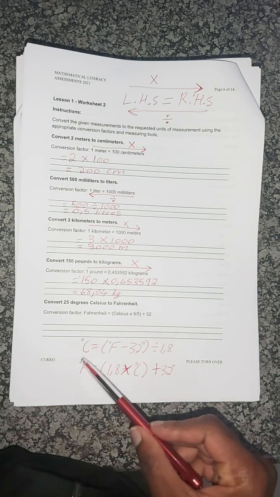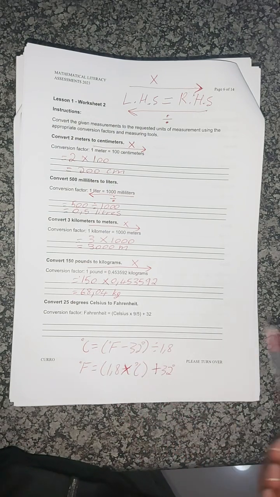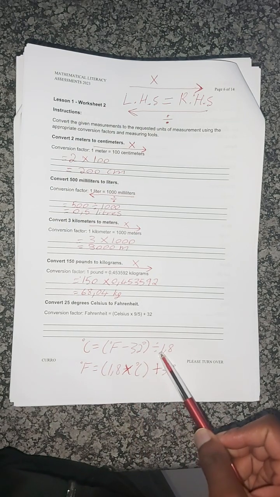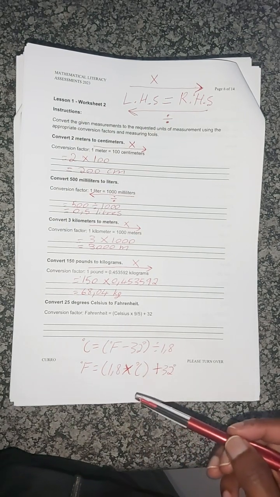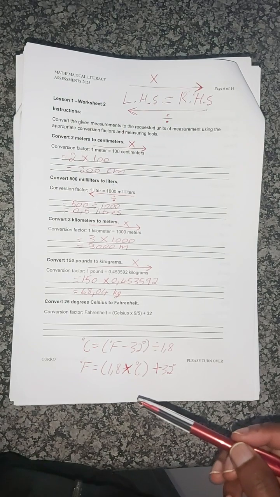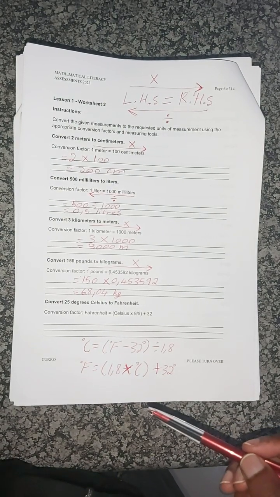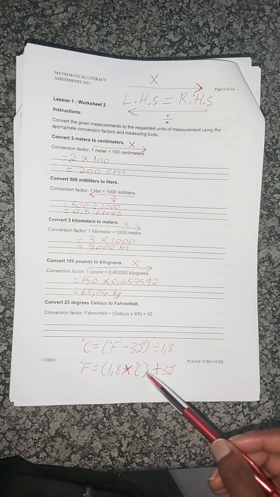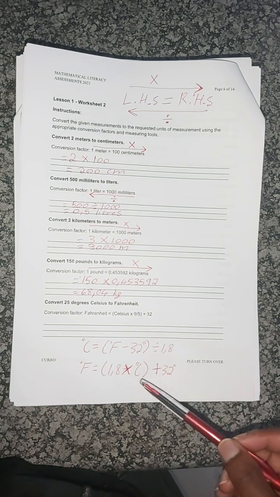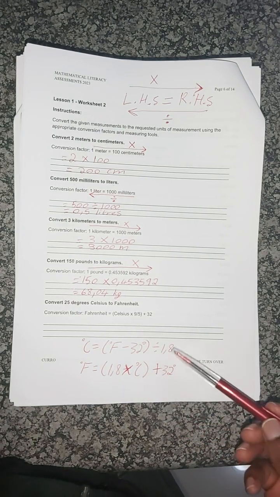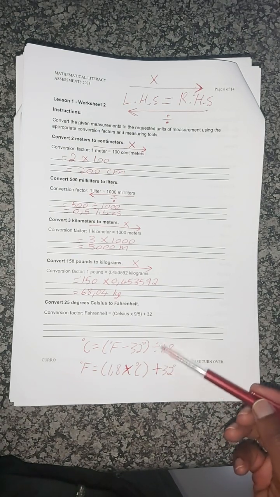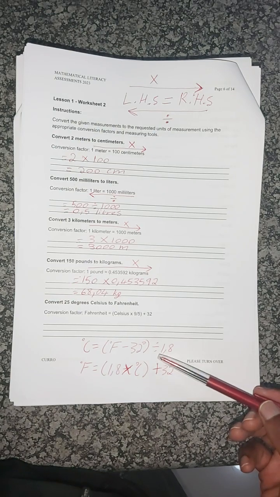If you are looking to convert to Celsius or degrees Celsius, you are supposed to use this formula. And if you are looking to get Fahrenheit, you are supposed to use this formula. Okay, so that's what you need to memorize. I need you to make sure that you understand these formulas.